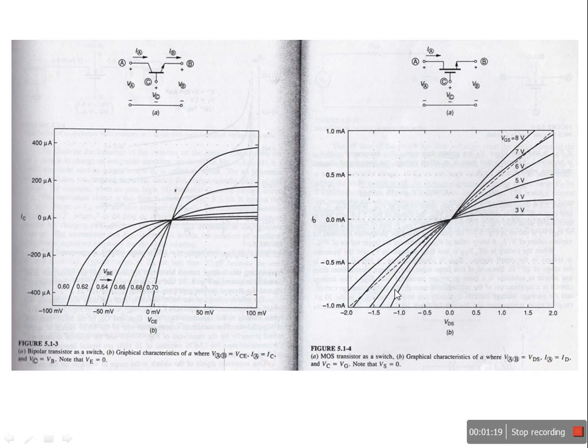Okay, these are the characteristics of a MOSFET. The plot is between VDS, that is the voltage between terminal A and B. So A is drain, B is source. So this voltage is between A and B, and that is between drain and source.